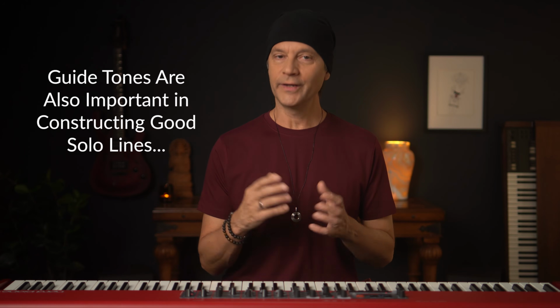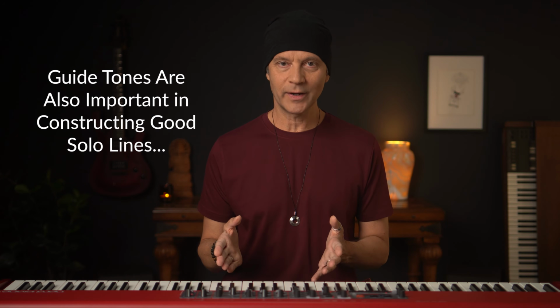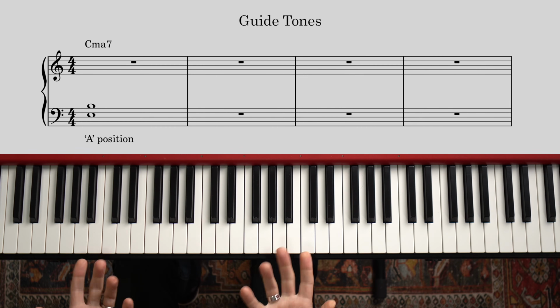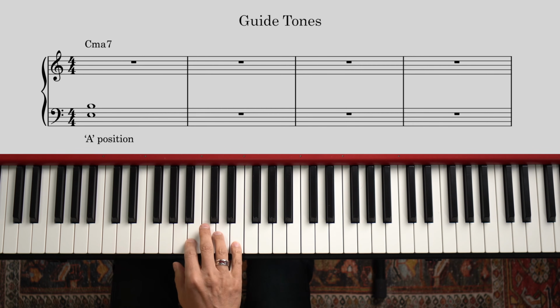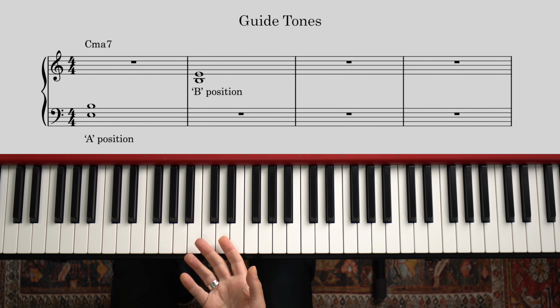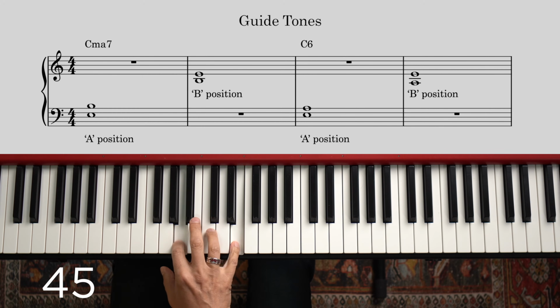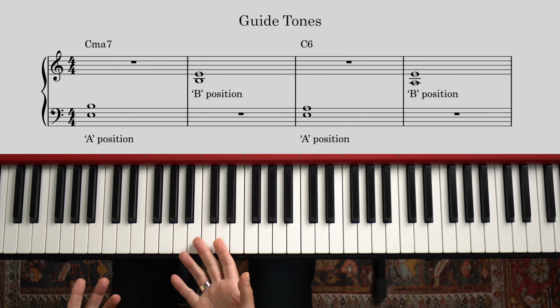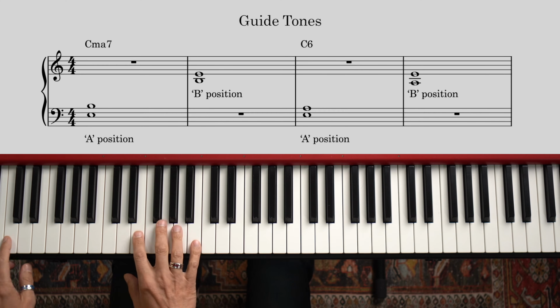A concept that is thrown around a lot in jazz education is that of guide tones. This usually refers to the 3rd and 7th of a chord or the 3rd and the 6th. Most jazz voicings are built on a foundation of these guide tones, so it's good to really know them well for each chord quality and in all 12 keys. Here are the guide tones for C major 7, and here they are for C6. We can play them by themselves or with the root in the bass.